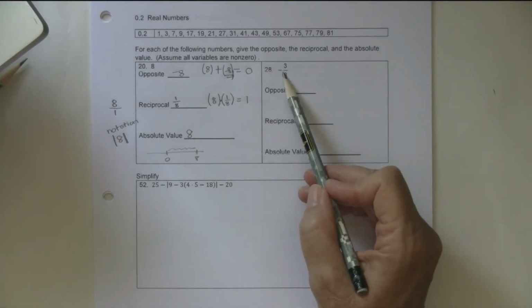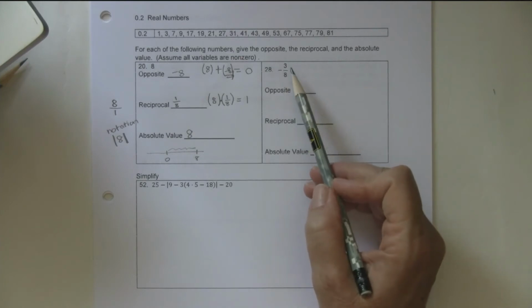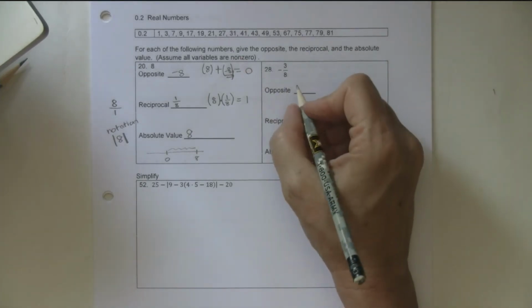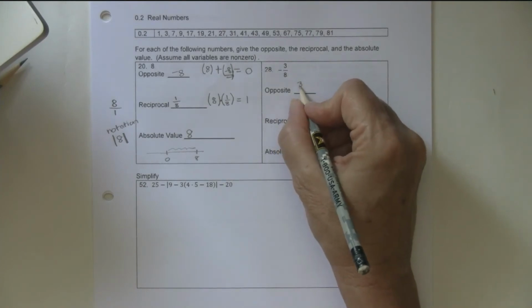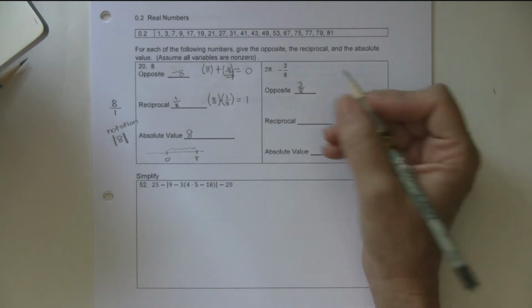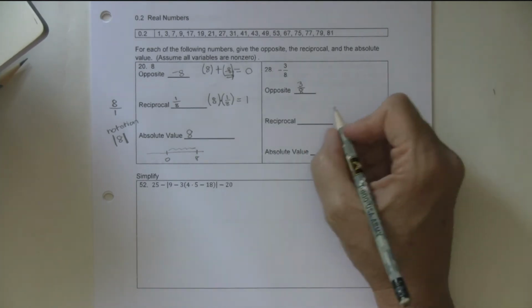So they're asking us about -3/8. They have that fraction, and they're asking us for the opposite. So the opposite is, just change the sign. So it's +3/8, because it was negative, so it's positive.